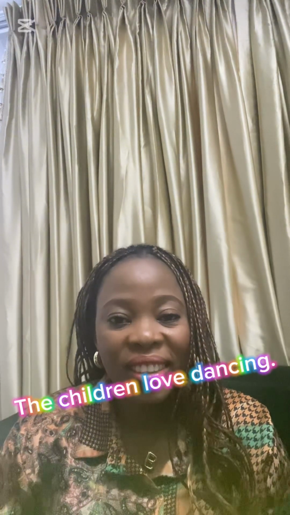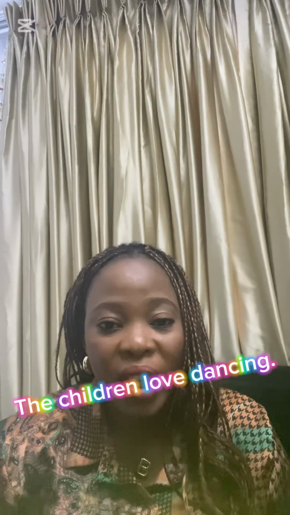I'll give more examples. The children love dancing. The children is the subject. Love is the verb. My mom bought me a bag. My mom is the subject, bought is the verb. I'm sure from those examples, it is clear how a clause looks like. A clause has a subject and a verb.